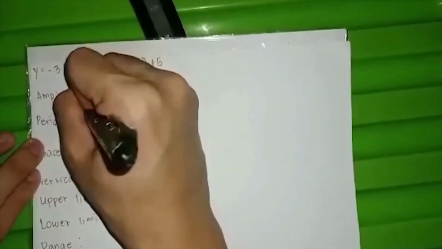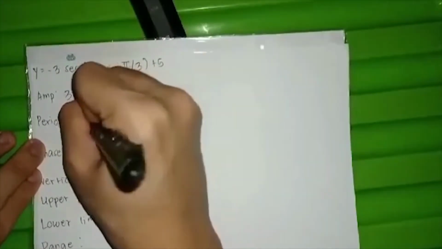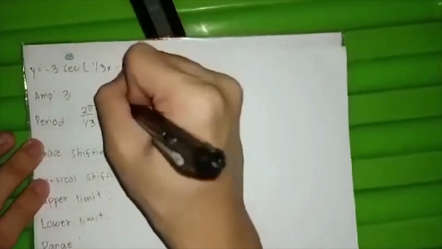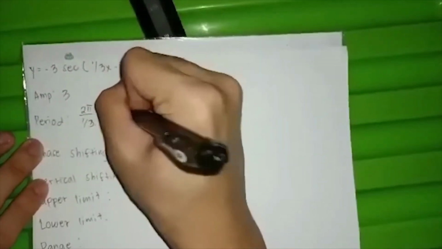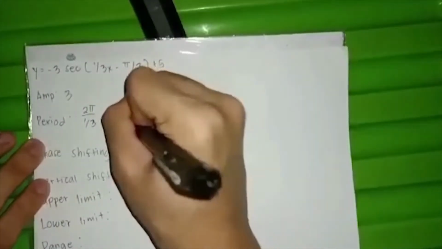The next is period. To get the period, the formula we will use is 2 pi over b. b is 1/3 x. 2 pi over 1/3. Then, another way to get this is 2 over 1, 1 over 1, then 1 over 3.